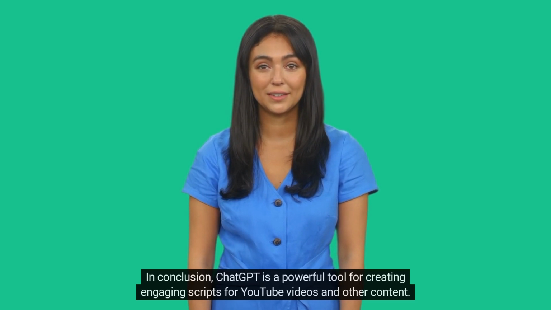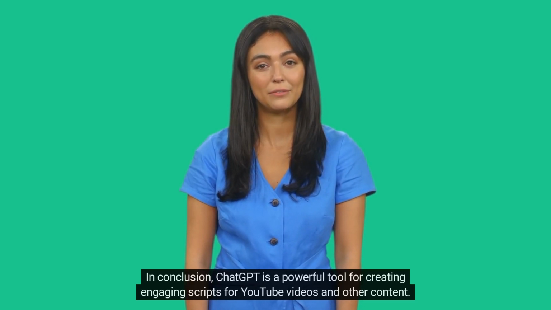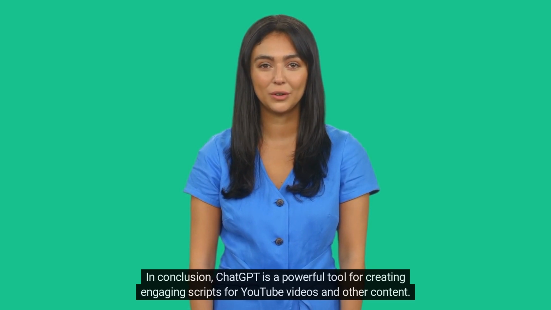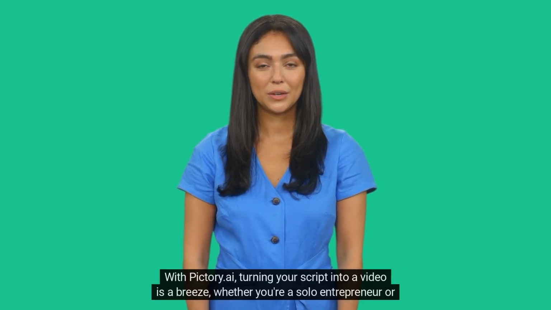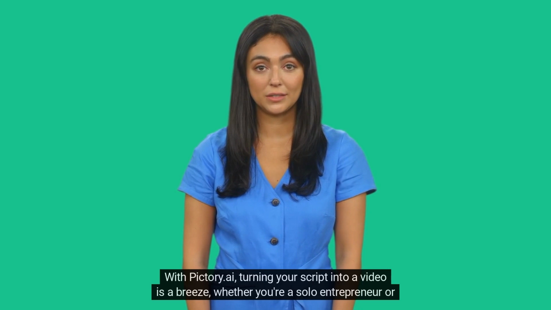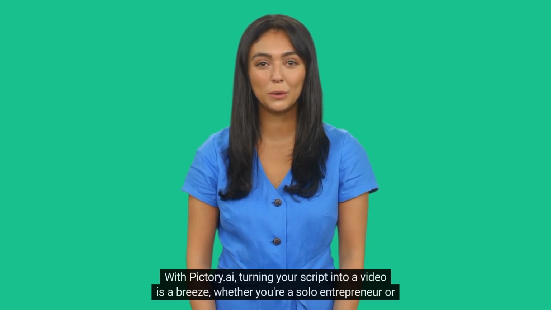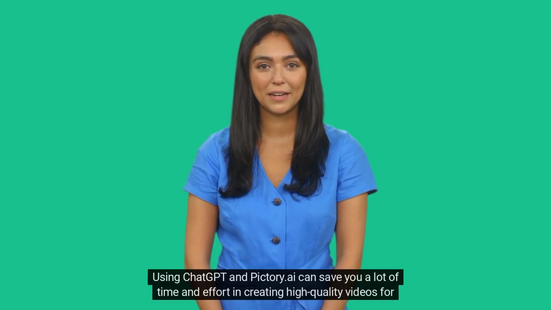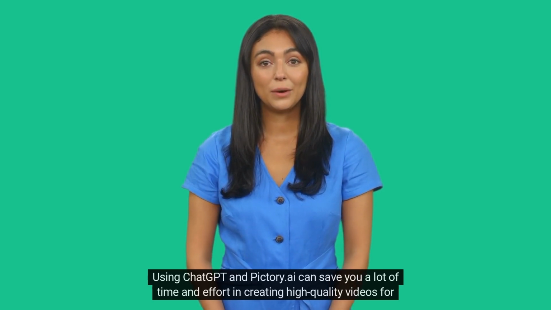Once your video is exported, you can then upload it to YouTube or any other video platform of your choice. In conclusion, ChatGPT is a powerful tool for creating engaging scripts for YouTube videos and other content. With Pictory.ai, turning your script into a video is a breeze, whether you're a solo entrepreneur or part of a larger team.